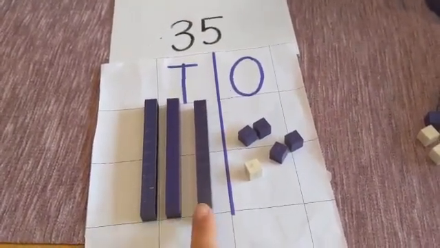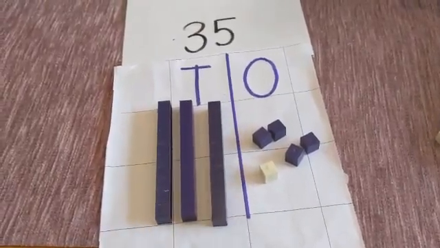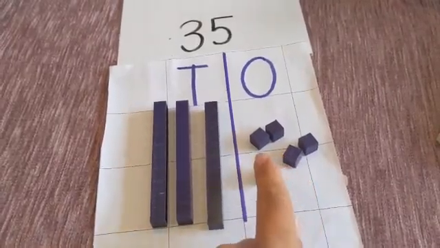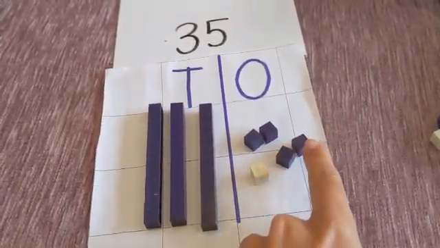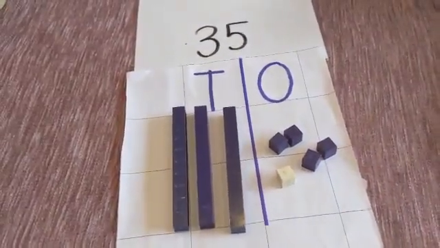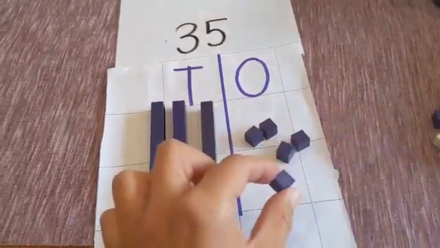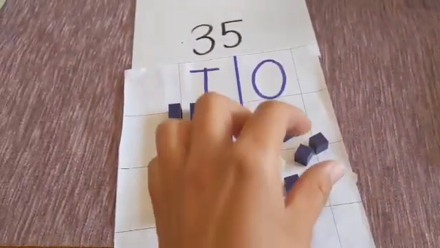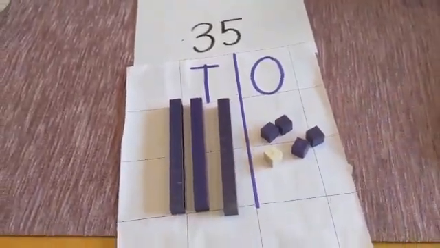I've got 3 tens. 10, 20, 30. 3 tens is 30. Then I've got 5 ones. 1, 2, 3, 4, 5. Now, if I wanted to show one more than 35, I could just add one more 1 to make 36. Then I can take that back off and go back to my original number, 35.